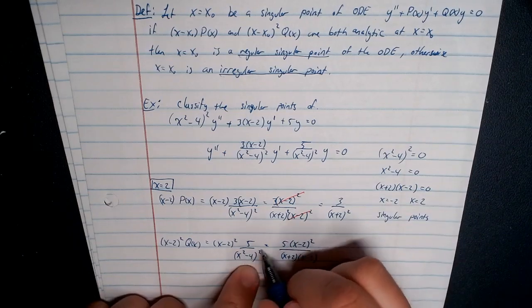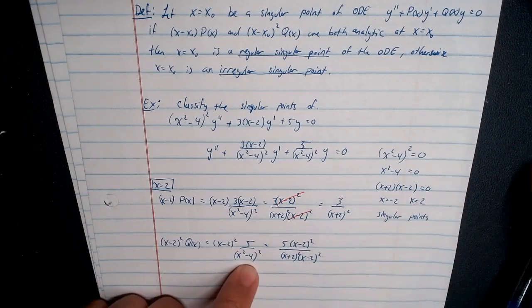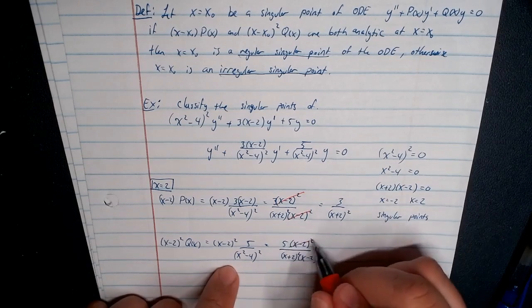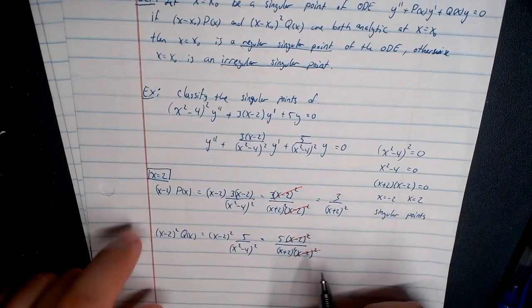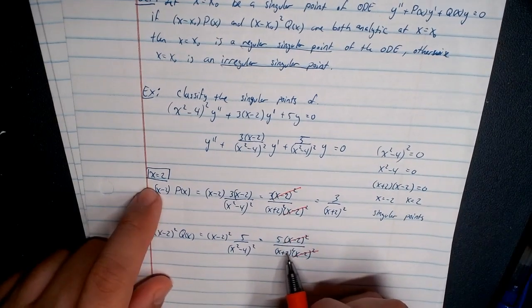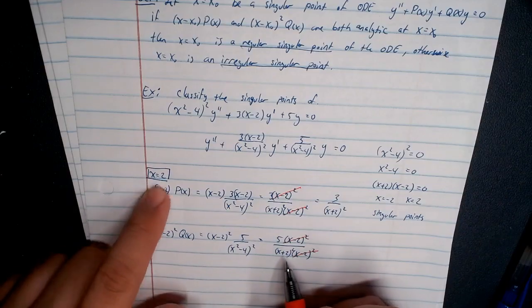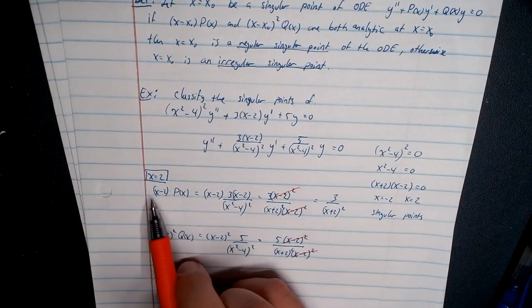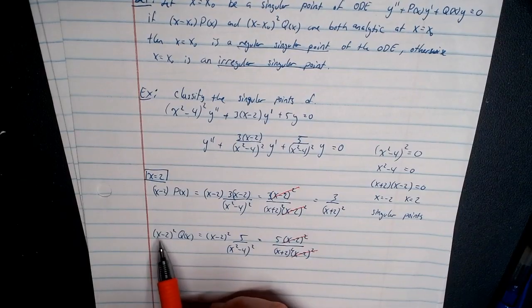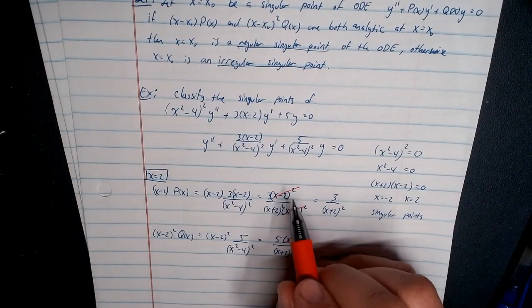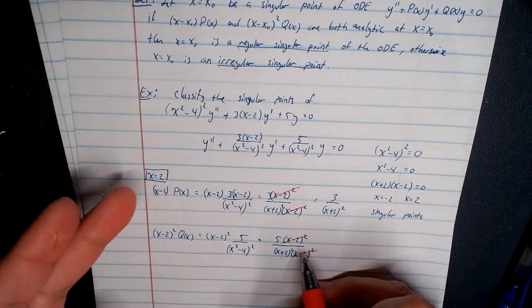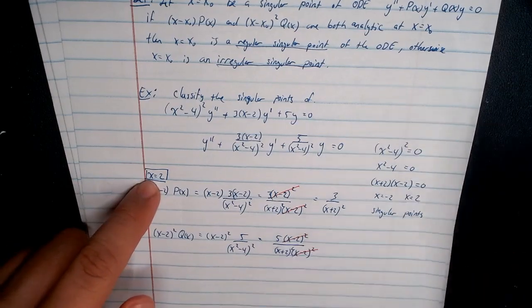But then since that's squared, each of those is squared. And just like before, hey, look, the problem just went away. This is still not analytic at a value, but that value is not 2. So by multiplying p of x by x minus 2, and by multiplying q of x by x minus 2 squared, we essentially got rid of the problem that was making this a singular point.